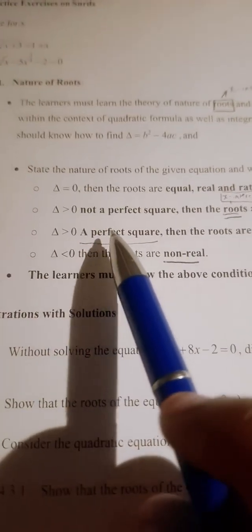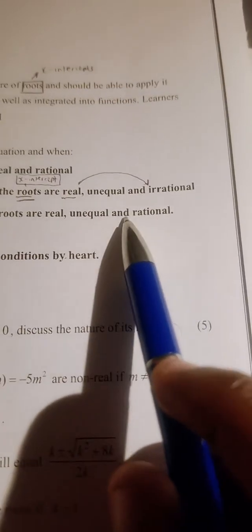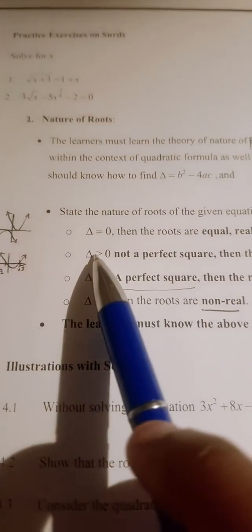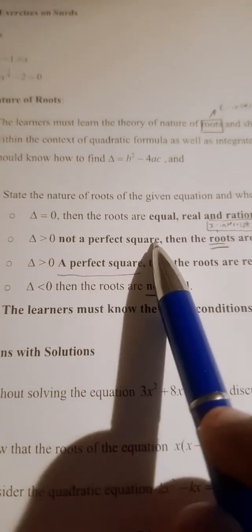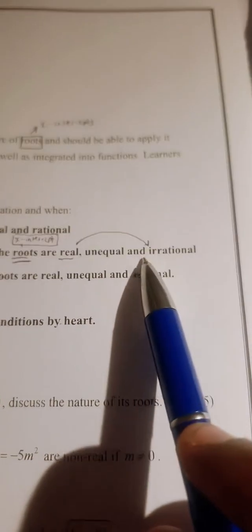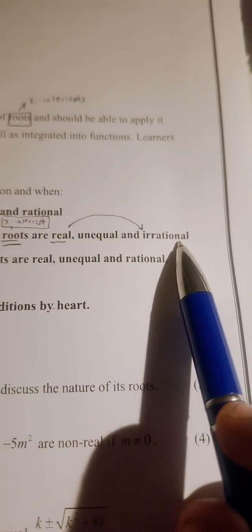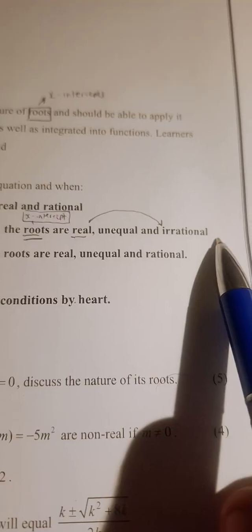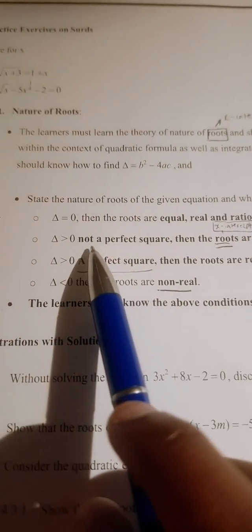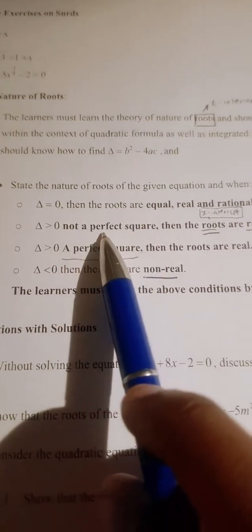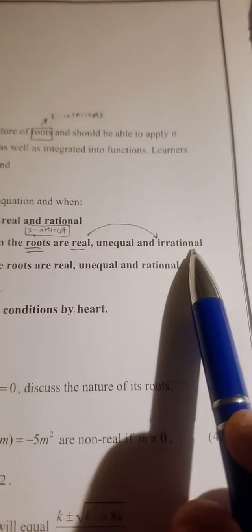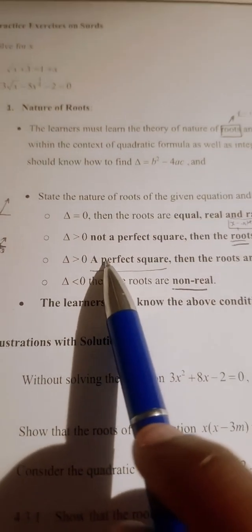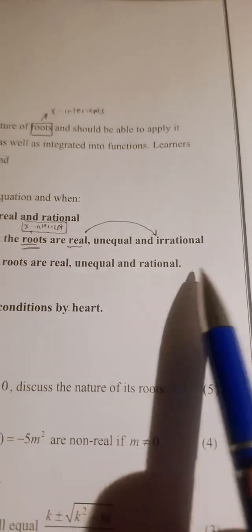The fact that delta is a perfect square speaks to the roots being rational. But remember, for the previous case, when delta was not a perfect square, it speaks to the roots being irrational. So these are important things to note. If delta is greater than 0 but not a perfect square, the roots will be irrational. But if delta is greater than 0 and it is a perfect square, the roots will be rational.